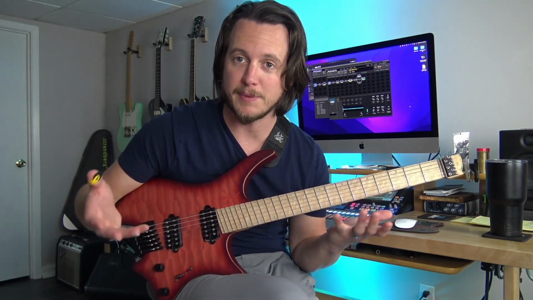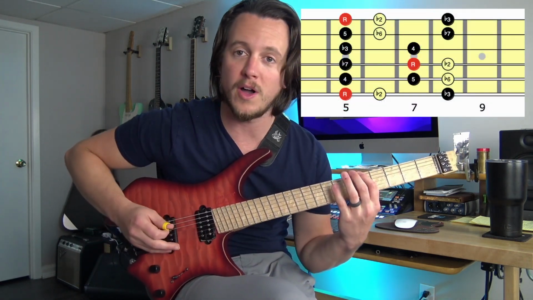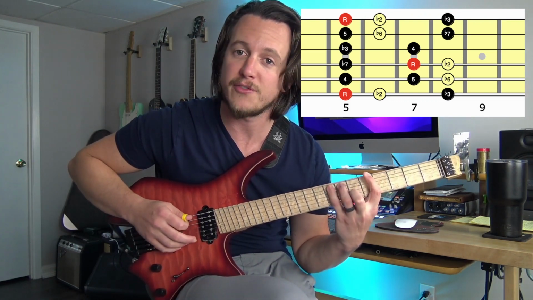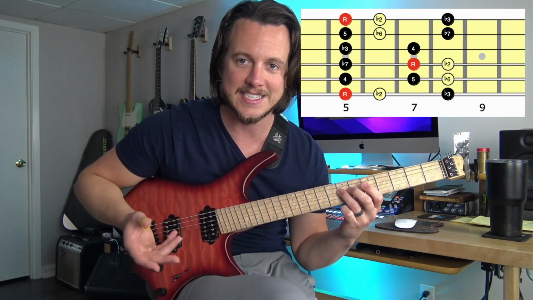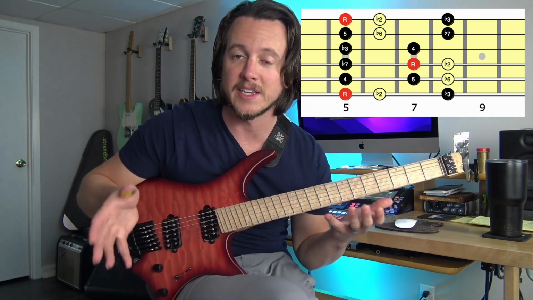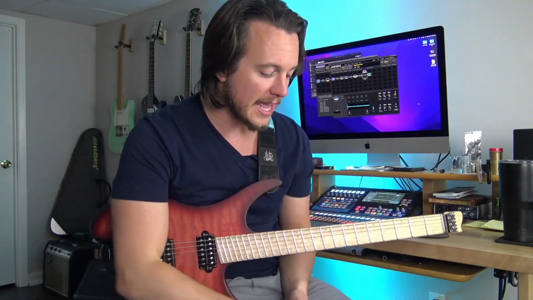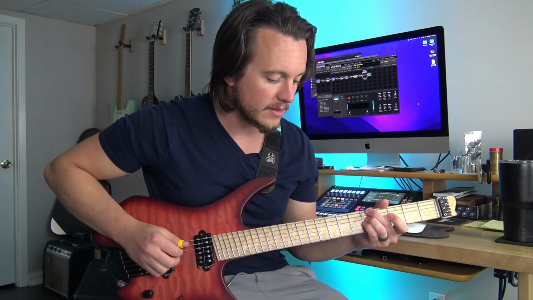And if you've been keeping track, we have one more minor mode, the Phrygian mode, which has a flat 2 added to the minor scale. So 1, flat 2, flat 3, 4, 5, flat 6, flat 7, and 1. And this looks exactly the same as Mixolydian that we played a second ago. Those are relatives of one another. So now I'm going to put an A minor on, and we'll hear what it sounds like.